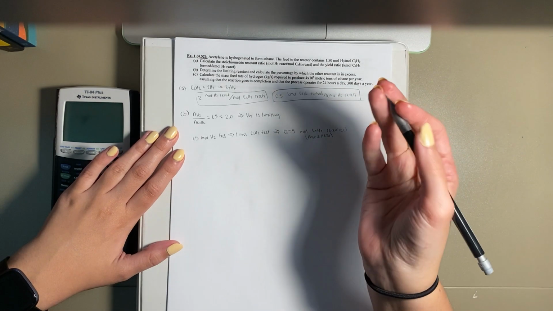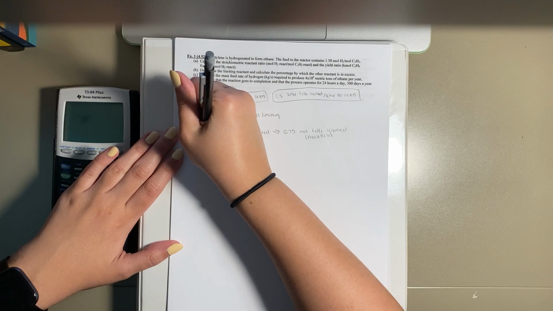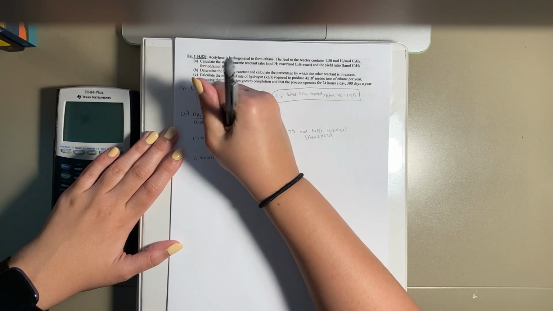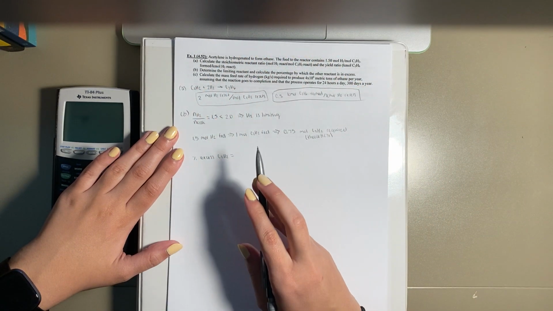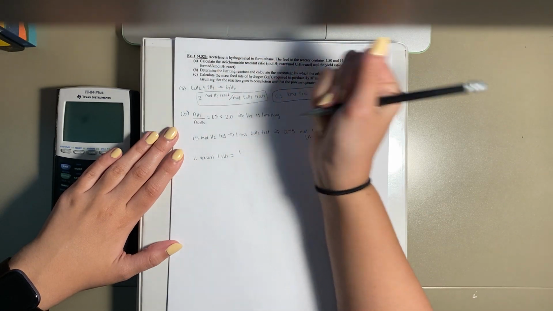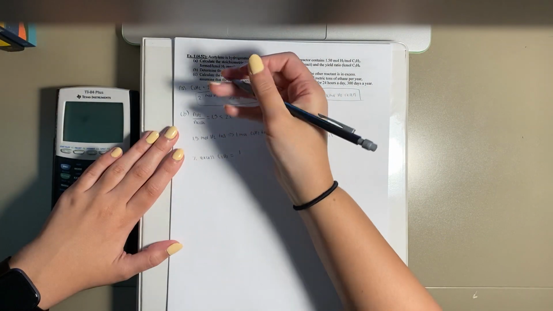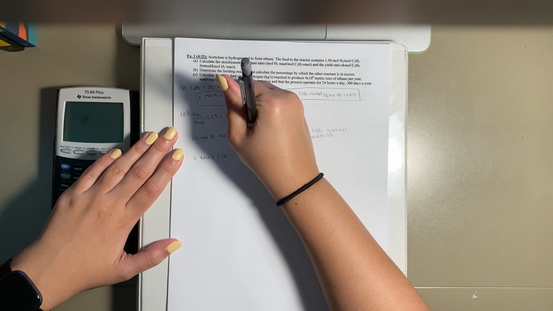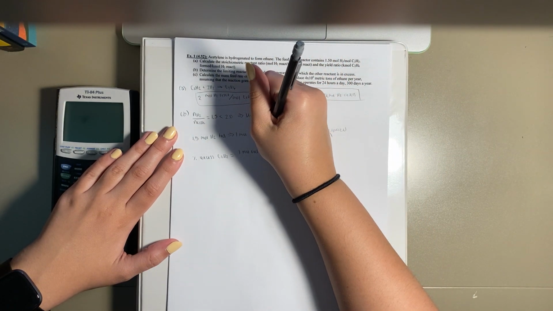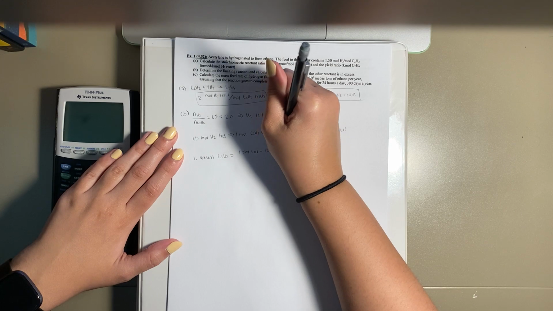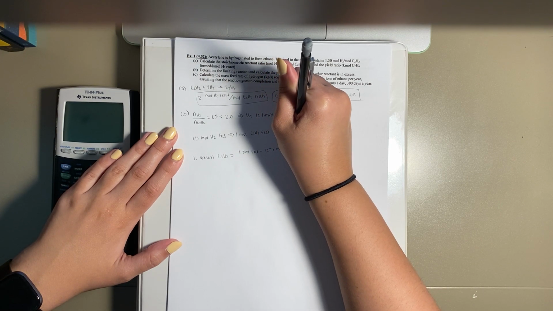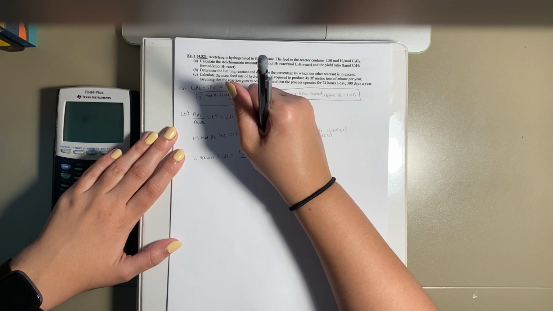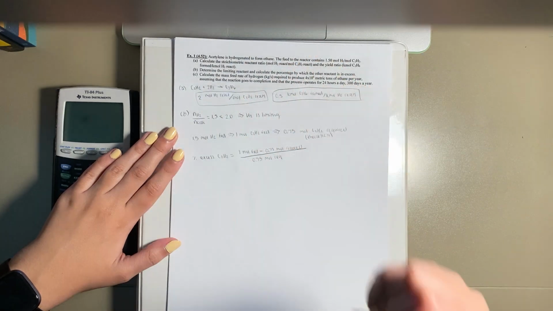And then now we can figure out the percent excess of acetylene. It is going to be equal to how much we have fed minus required over required. So we have 1 mole of acetylene fed, minus 0.75 moles required, over 0.75 moles required.